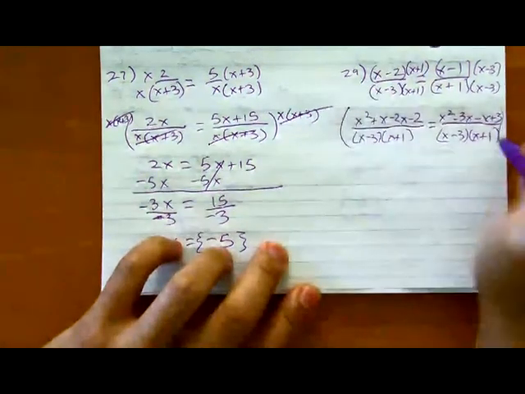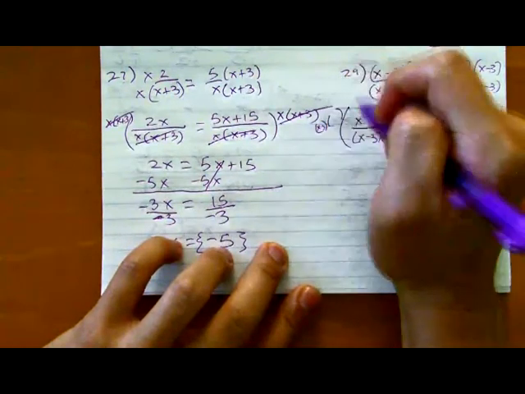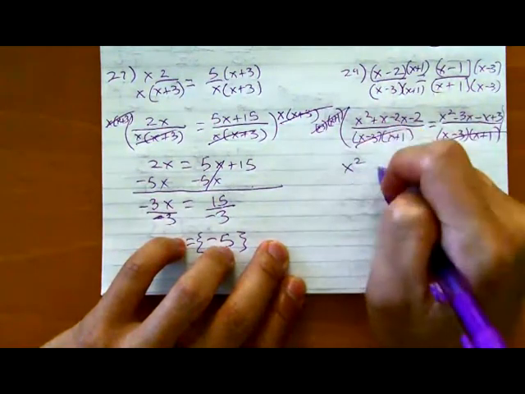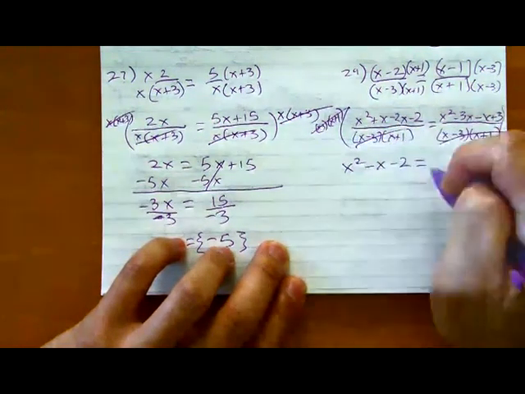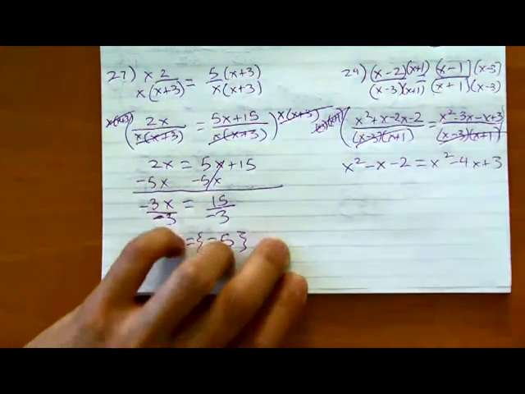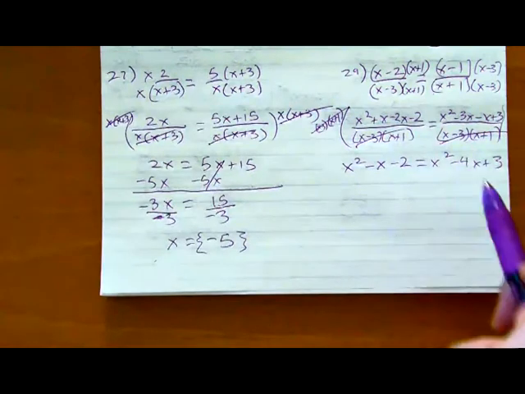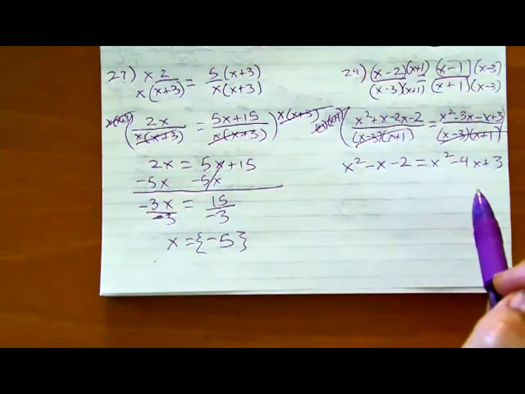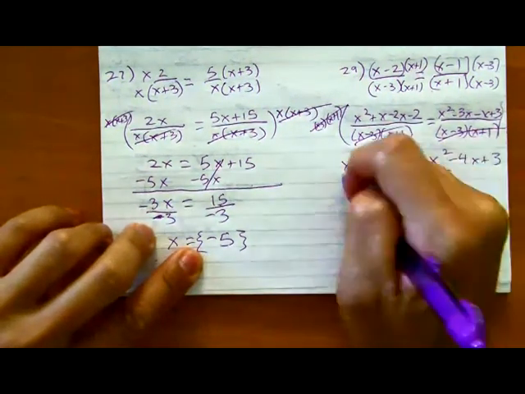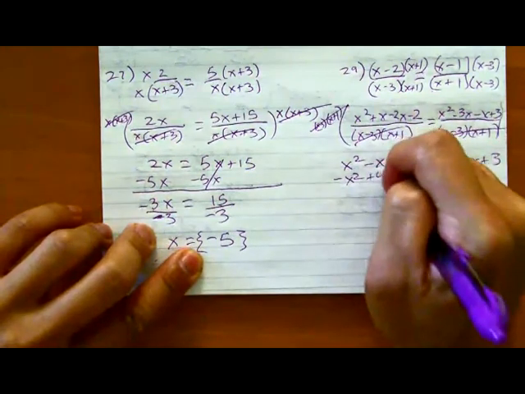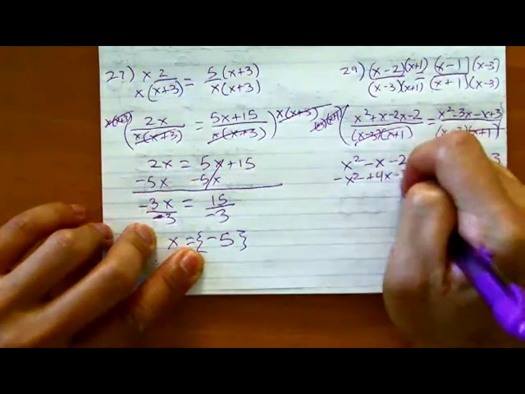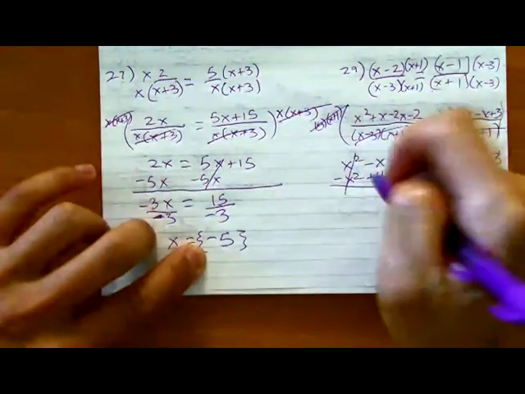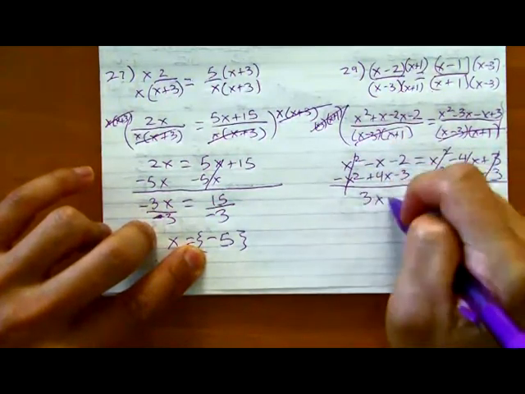Okay, if we multiply it by the common denominator, x minus 3 and x plus 1, it'll cancel all the denominators. That'll leave us with x squared minus x minus 2 equals x squared minus 4x plus 3. Okay, so since we have x squared, we should try and go for standard form, get a 0 on one side. So I'm going to subtract x squared, add 4x, minus 3. That's a 0. Oh, the x squared is eliminated. This would be 3x minus 5.